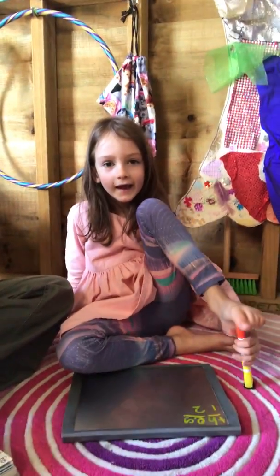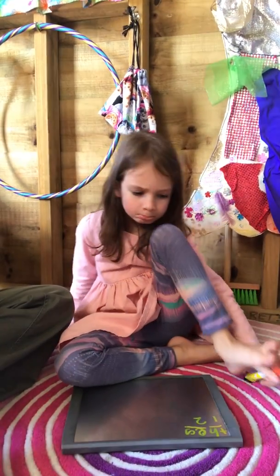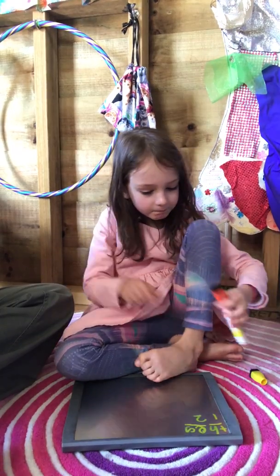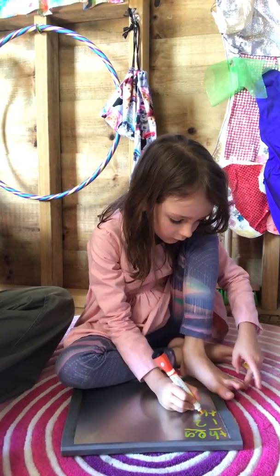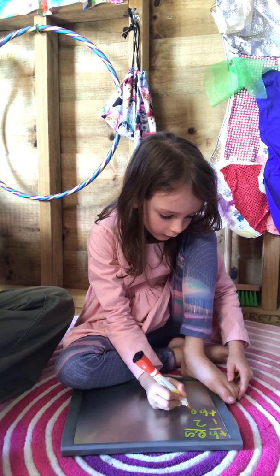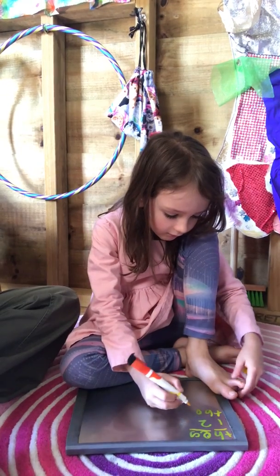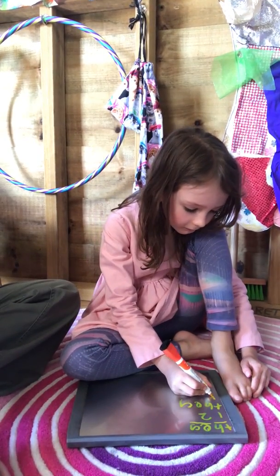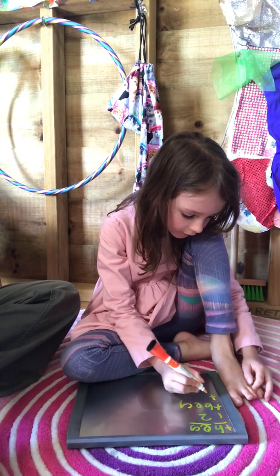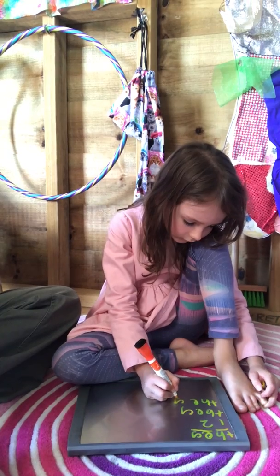Good girl. Can you write it 4 more times because it can be a little bit hard, this one. Oh no, I did a B. Oh, I can see what it is. Good girl. And remember to say the word.